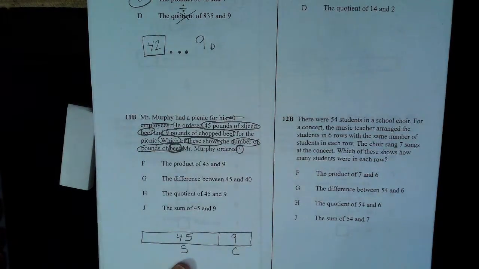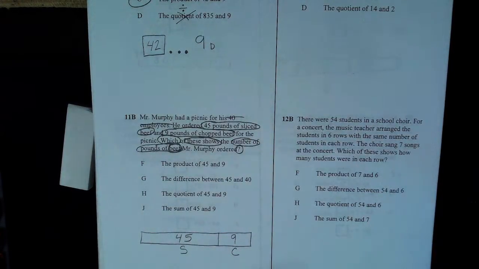What operation do you think would help us out the most here? We have sliced beef, we have chopped beef, but I just want to know how much beef he ordered. So what could I do here? What could I do for this problem?